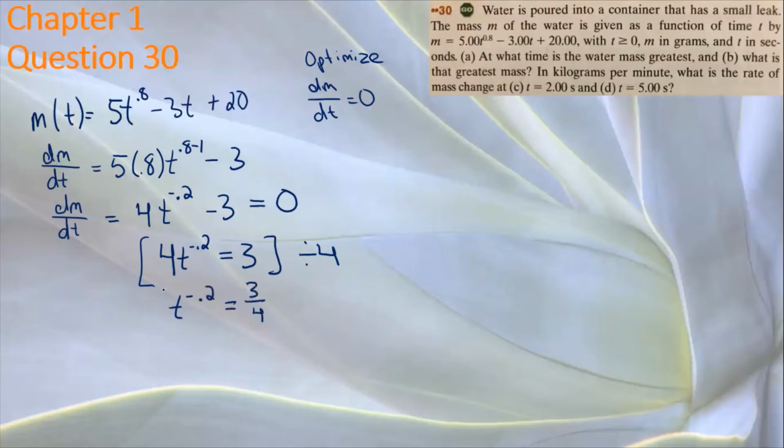So in order to solve this for t, we have to add 3 to both sides. We want to divide both sides by 4. So we're going to have t to the minus 0.2 equals 3/4. And now we want t to be to the power of 1.